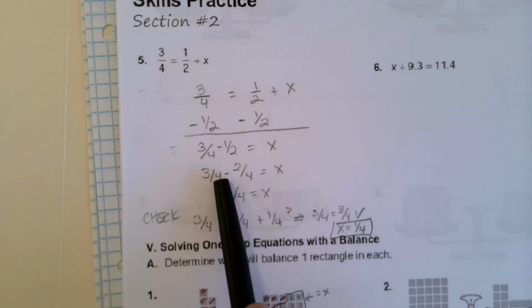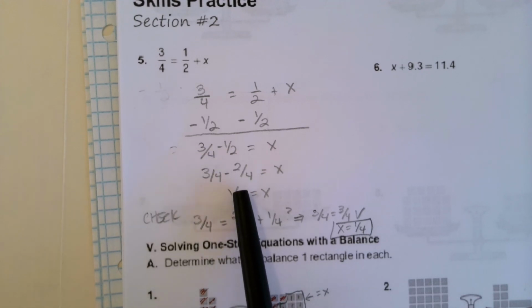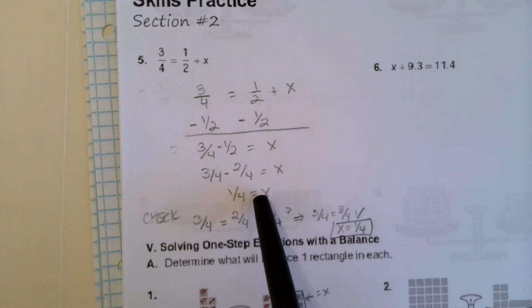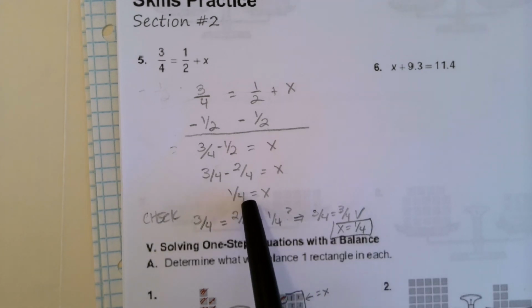Now I can't subtract until I have common denominators, but I know 2/4 is the same as 1/2. So I can go 3 minus 2 is 1/4. So I think the answer is x equals 1/4, or 1/4 equals x.